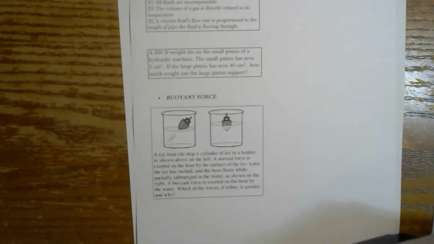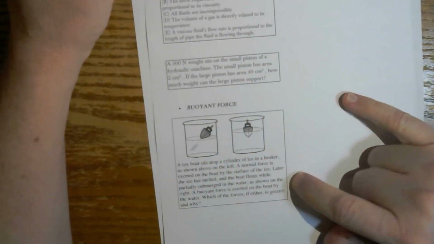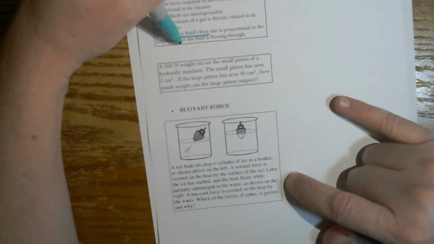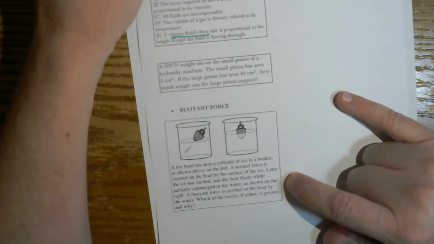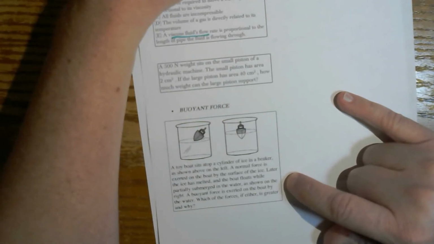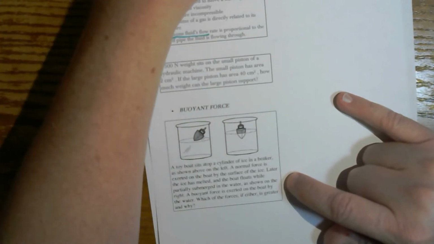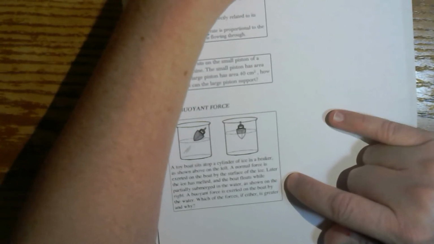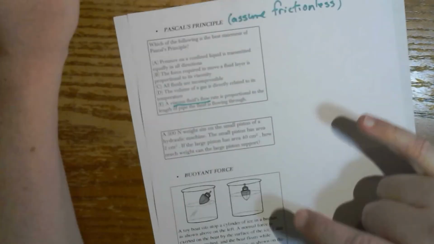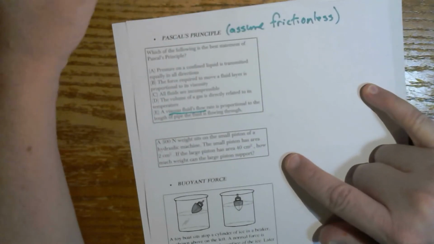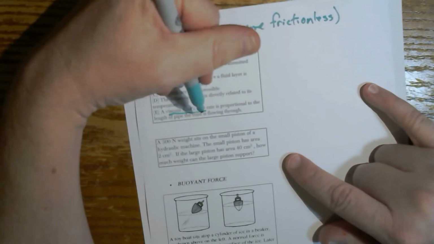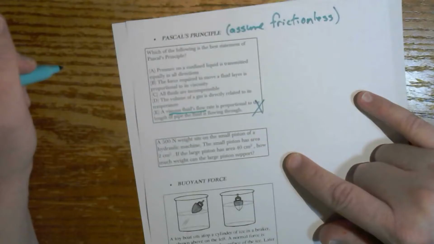Pascal's principle, this is a little multiple choice question. Let's go through all these. Let's start at the bottom. Viscous fluid flow, that has to do with friction. And when we're talking about Pascal's principle, we always assume it's frictionless, meaning the fluid is moving through the system without friction. So if there's any kind of frictional effect, we can't choose that as an option.